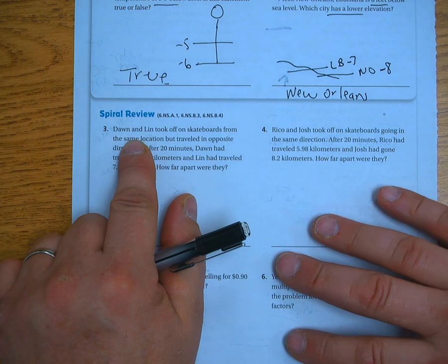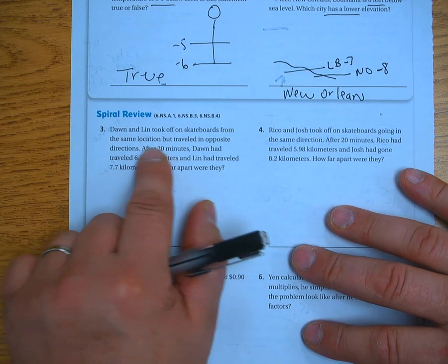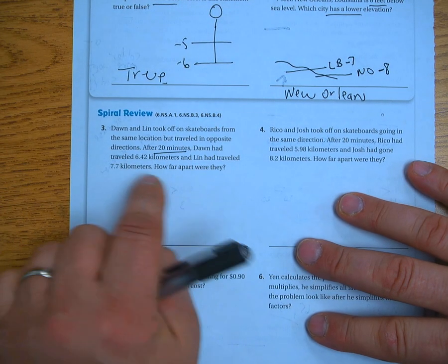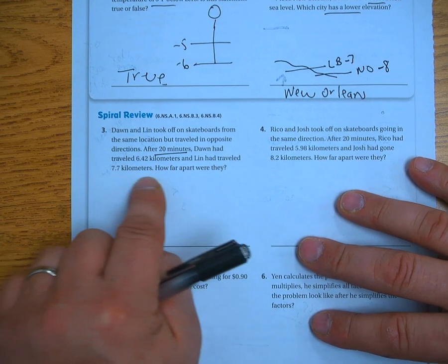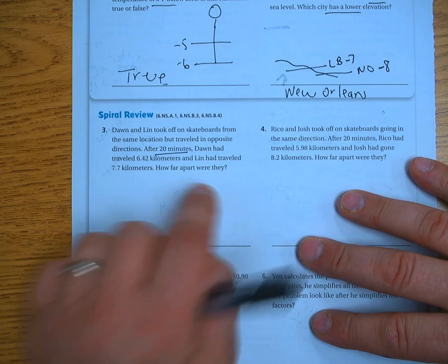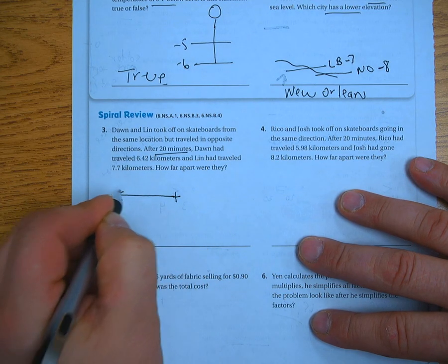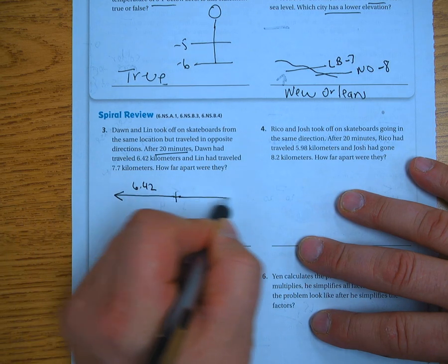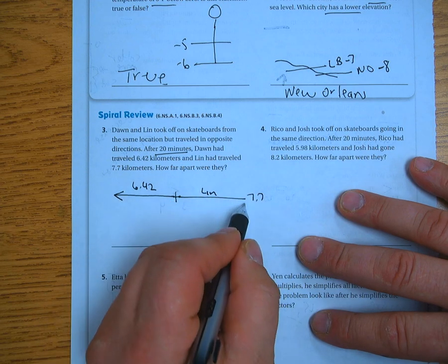Okay, let's try some of these, even though we haven't done all this stuff. Dawn and Lynn took off on skateboards from the same location, but traveled in opposite directions. After 20 minutes, Dawn had traveled 6.42 kilometers and Lynn had traveled 7.7. How far apart were they? So really, they're starting right here. And Dawn went 6.42 this way. Lynn went 7.7 that way. So we need to find the total.